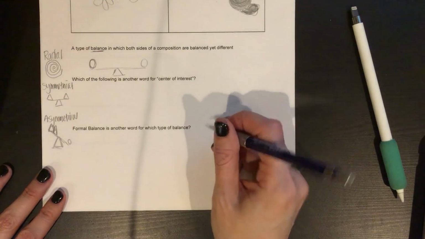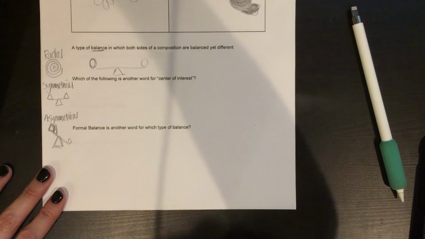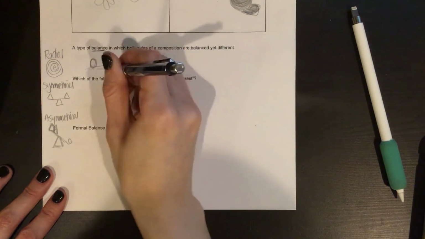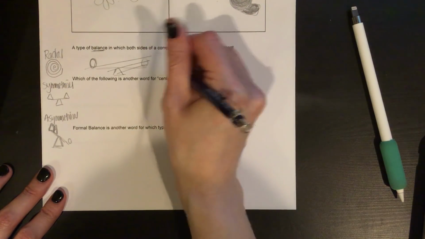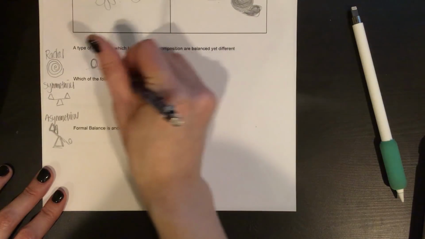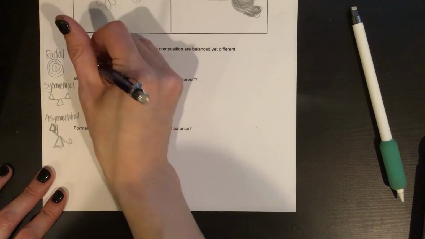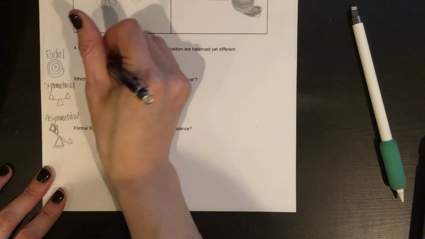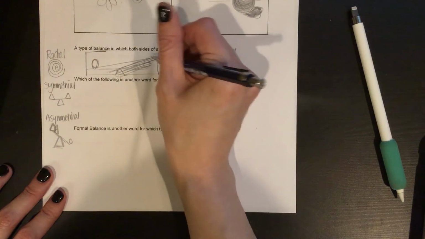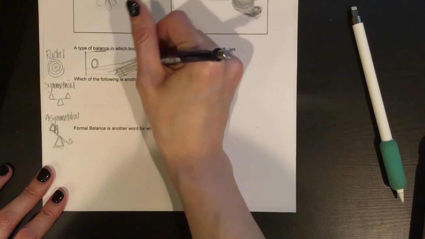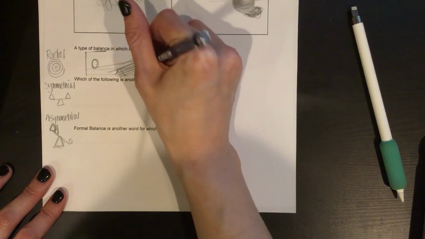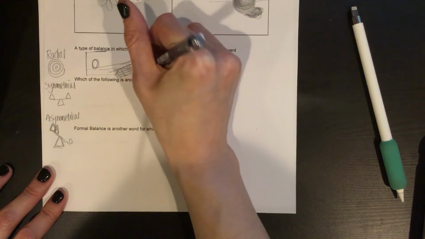Wait a second. Scratch that. Asymmetrical balance. So now, if I go like this, if this was my drawing right here, this side has more attention than this one. There's more going on this side than there is over here. Asymmetrical balance.